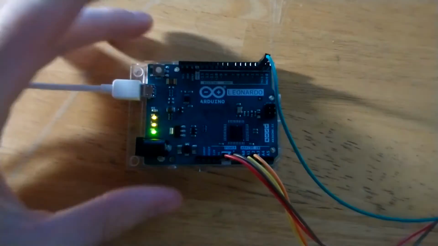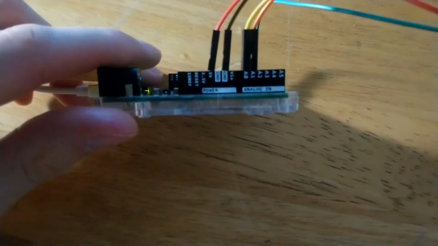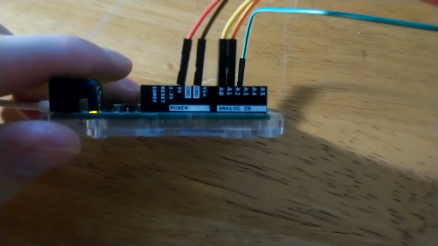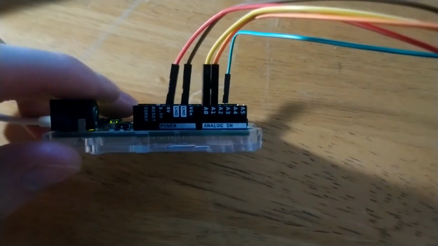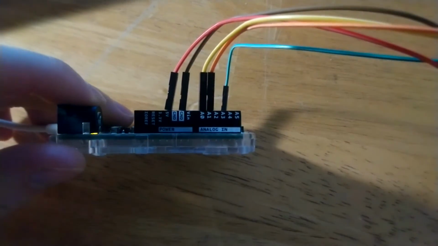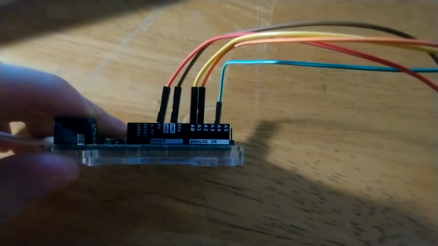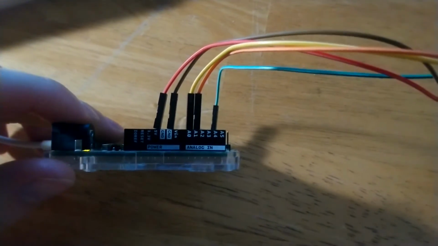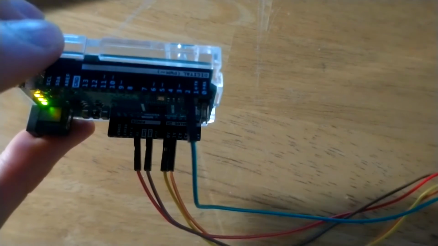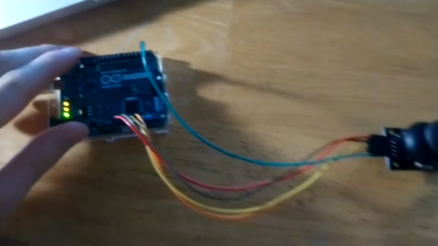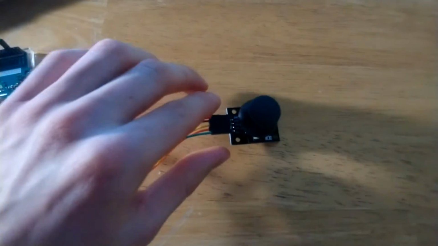So then let's take a look at our pins on the back side here. On the very left, we have our 5 volts. That's going to be our power. Then moving right, we have ground, analog input 0, and analog input 1. And then on the back side, I used digital pin 2. Now that's all connected to this joystick.